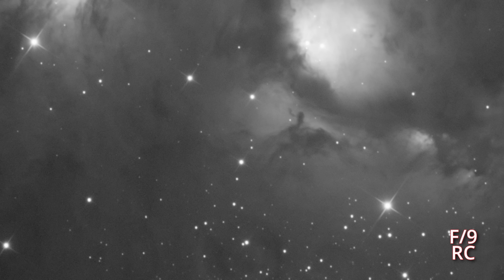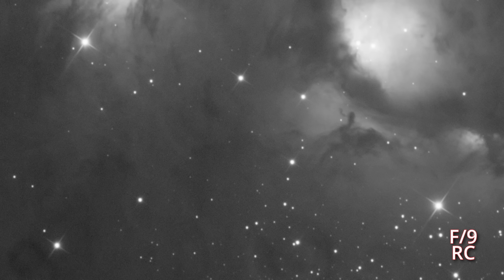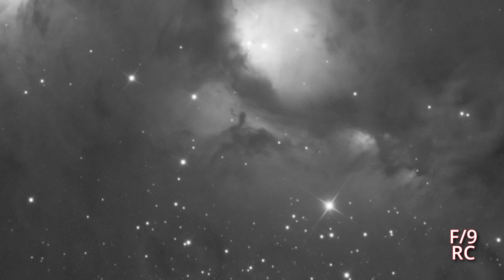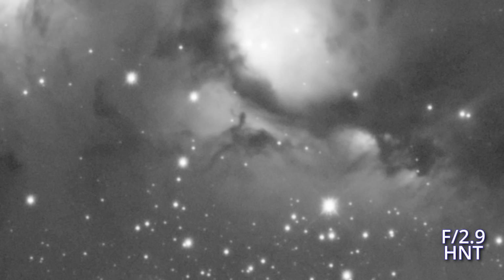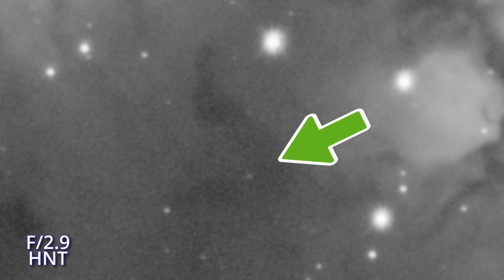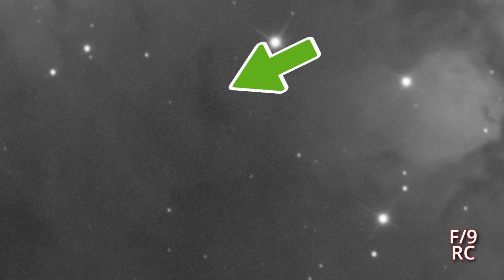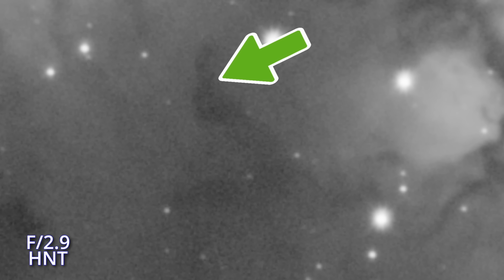The brighter areas are fine, but if we pay attention to the darker areas, I think there is actually more detail in the darker filaments in the hyperbolic Newtonian than in the Ritchie creation. If we look at a particular filament like this one, it's more pronounced in the hyperbolic Newtonian.